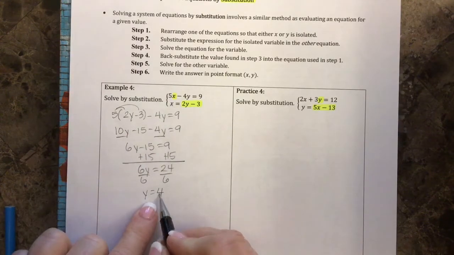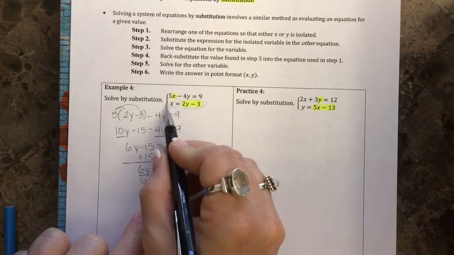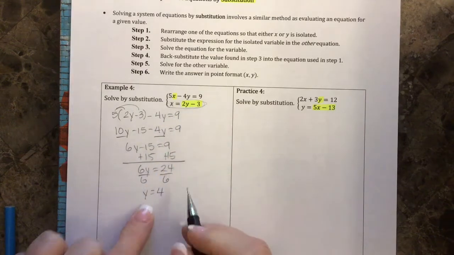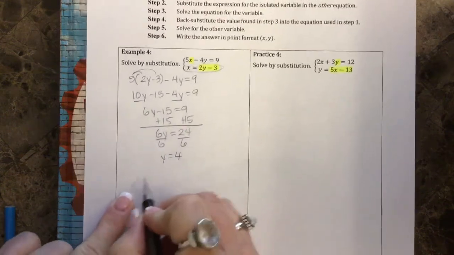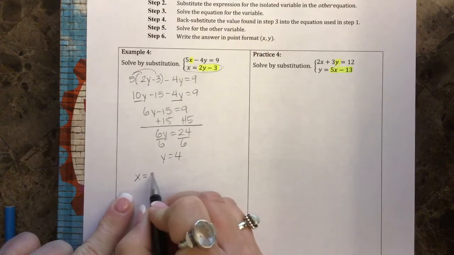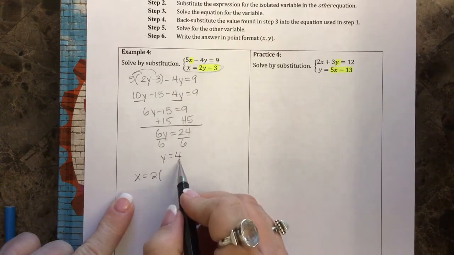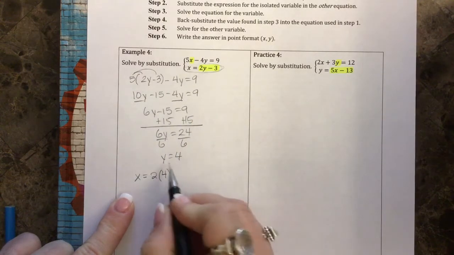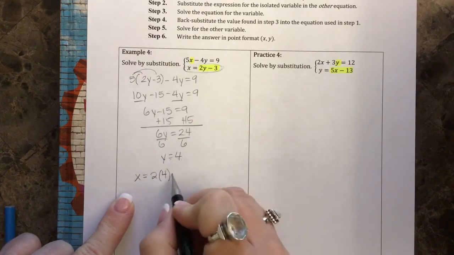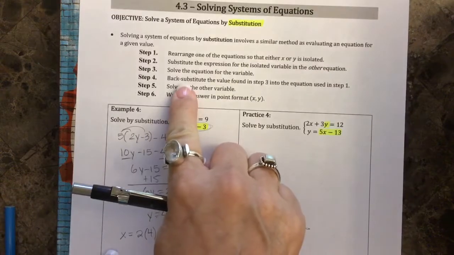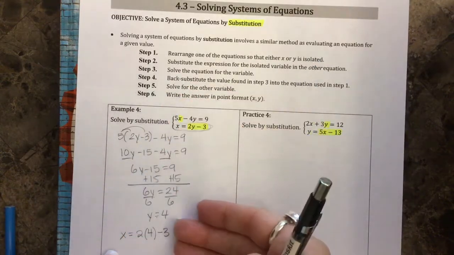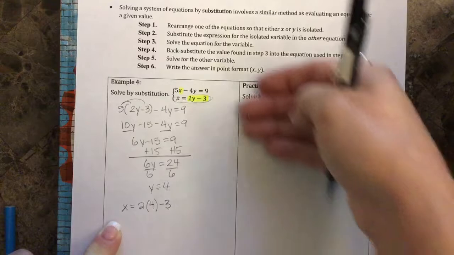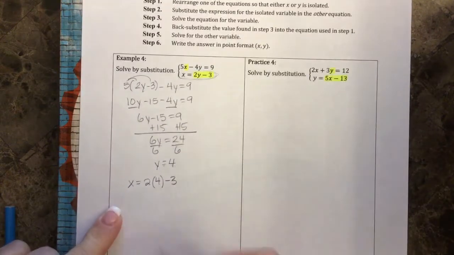Well, if I know what y is, I can now use either equation, but I'm going to choose this second one because it's already solved for x, to find out what x is. And instead of putting the letter y, I'm going to put in 4 because I know that y is 4. So I can substitute. That's called back substitution, which means that you've solved for one thing and then you're going to back substitute it into some original equation.